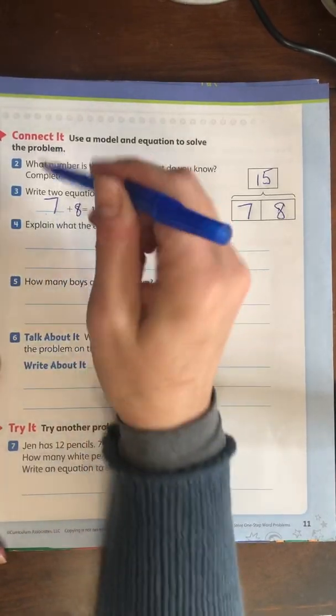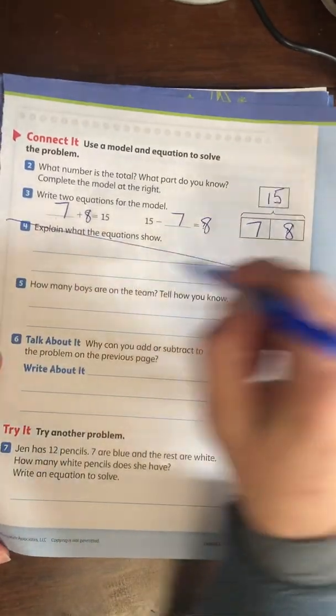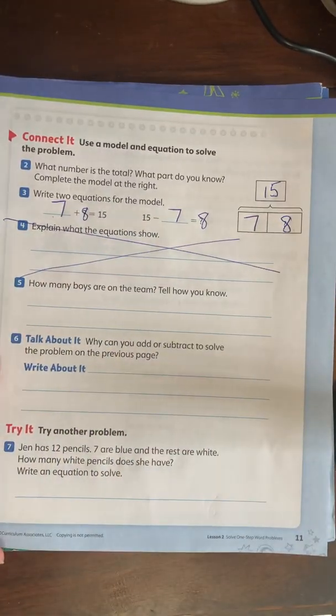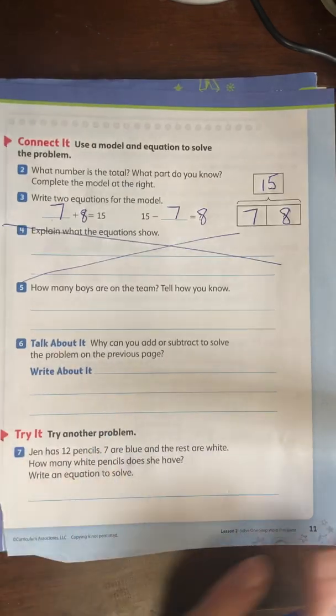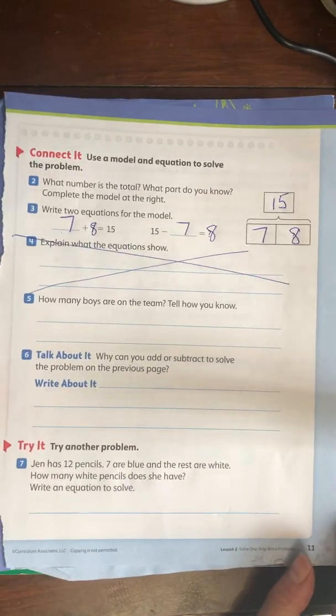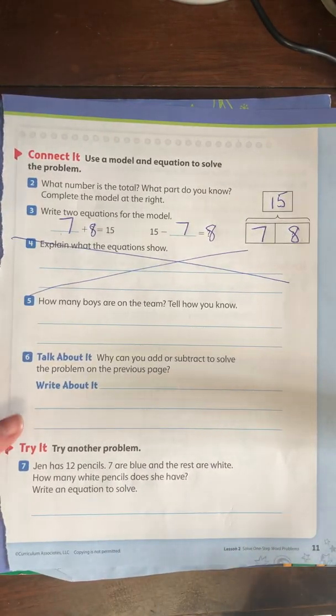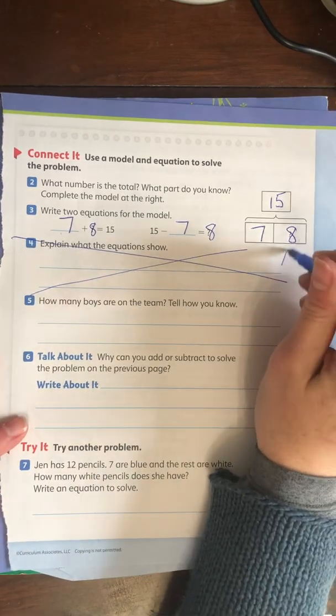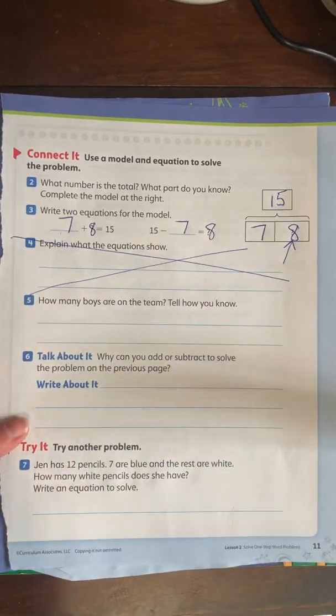So I'm going to give you a bonus today. I'm going to say you do not have to do this part. But we're going to skip down to number 5. And that question says, how many boys are on the team? What did we figure out? How many boys are on the team? 8.